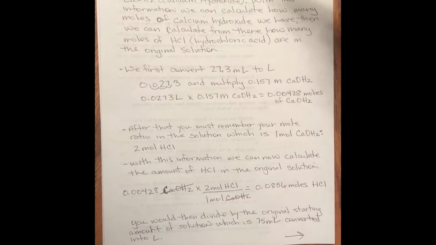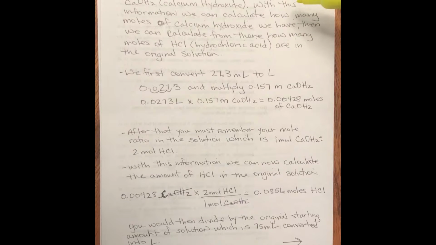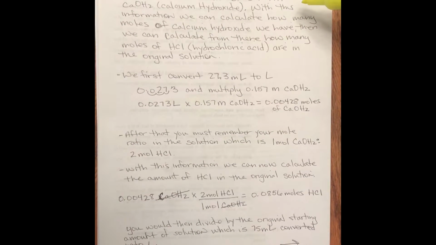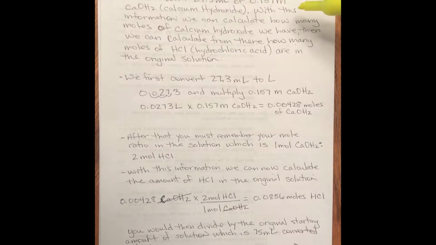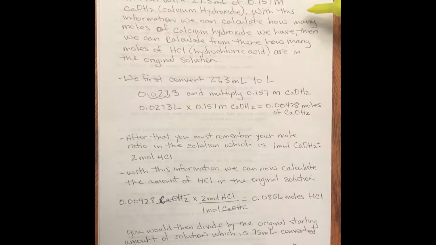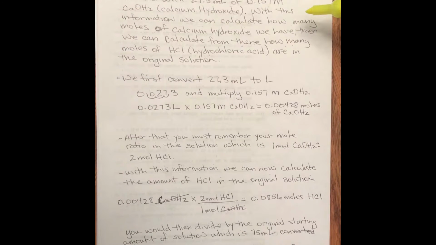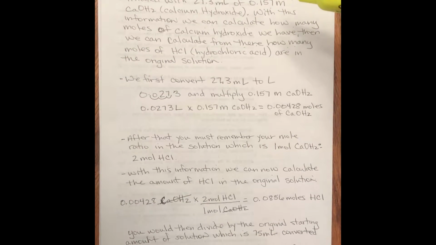We are given that our hydrochloric solution is titrated with 27.3 milliliters of 0.157 moles of calcium hydroxide. With this information, we can calculate how many moles of calcium hydroxide we have. Then we can calculate from there how many moles of hydrochloric acid are in the original solution.